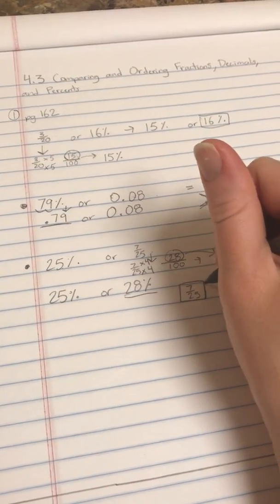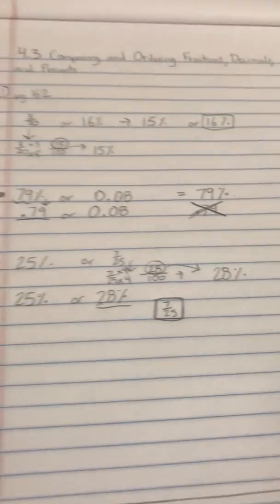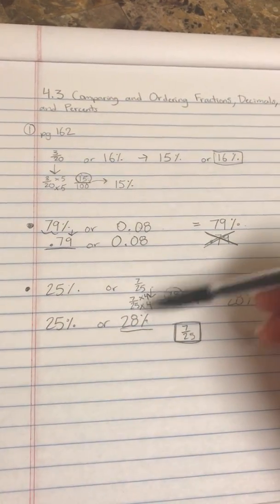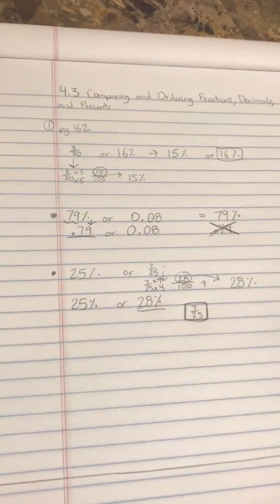okay? When I finally write my answer on my test, it's going to say 7/25 because I got this 28% from my 7/25, okay? So that would be your answer in the end, all right? Be very careful of that.